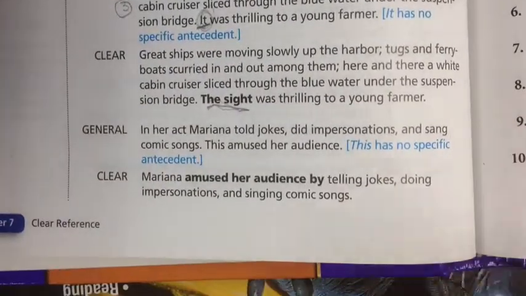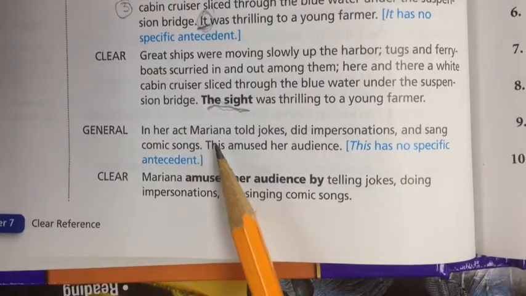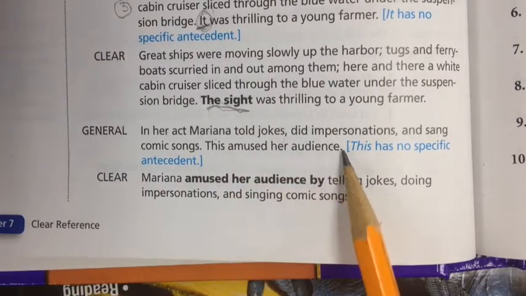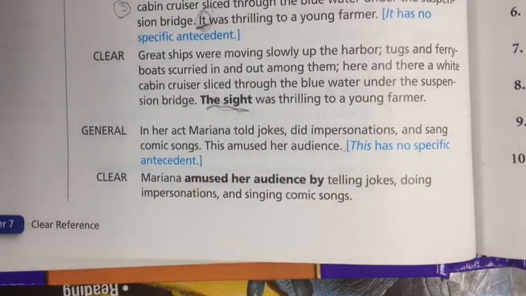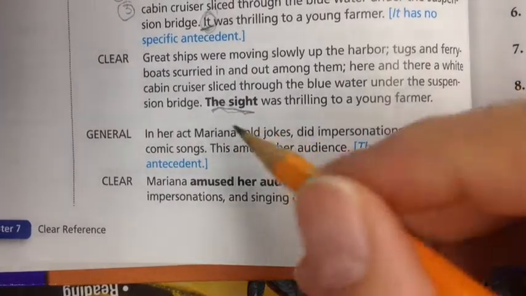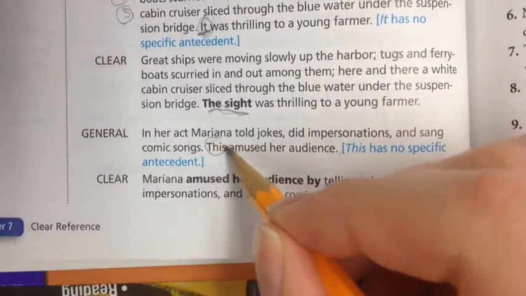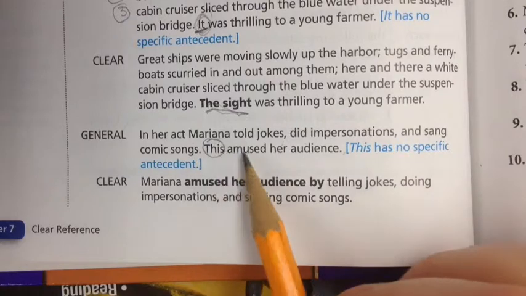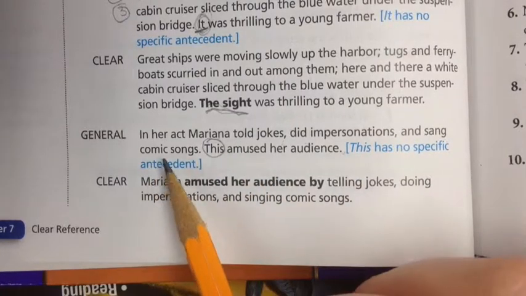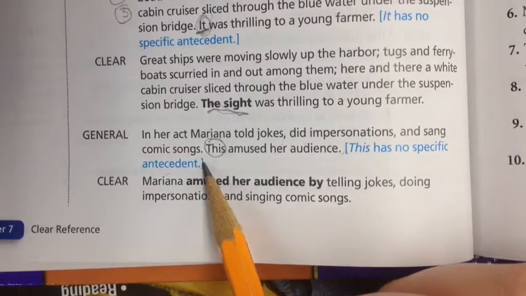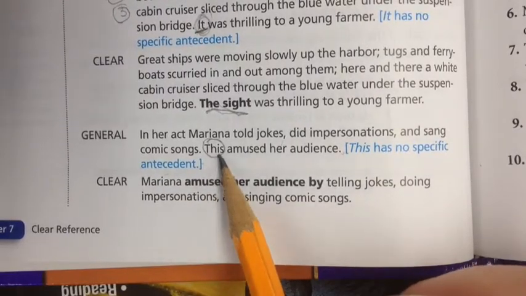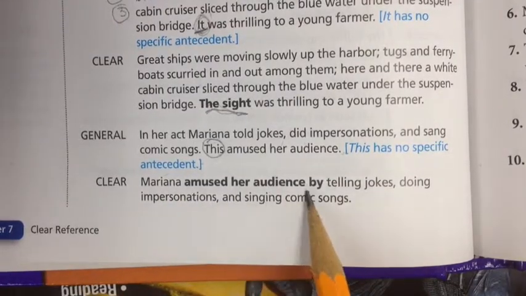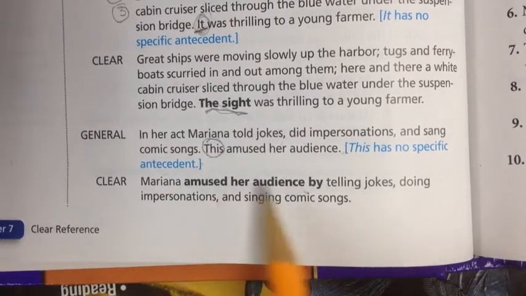Here's another one. In her act, I guess like a comedy act, in her act, Mariana told jokes, did impersonations, and sang comic songs. This. Here is our pronoun that's general. This has no specific antecedent. We have Mariana, we have the jokes, we have the impersonations, we have the comic songs. That's too much work for the word this to do. This doesn't actually refer to anything there. Here's a clear one: Mariana amused her audience by, and that's fine. So just rewrite it to get rid of this.